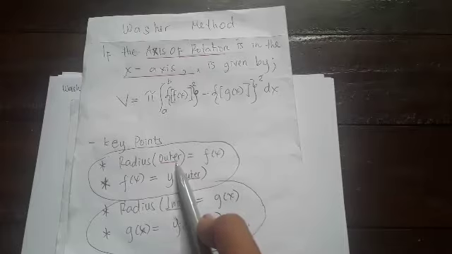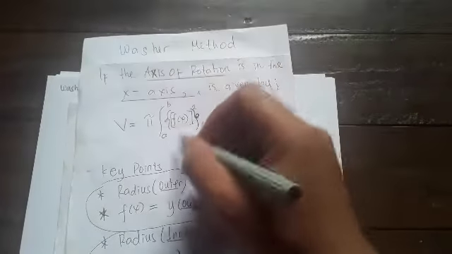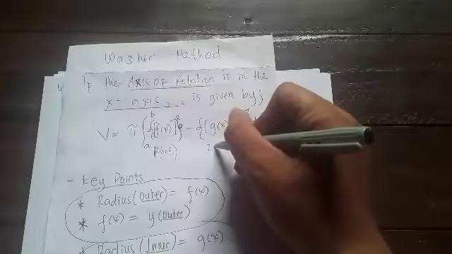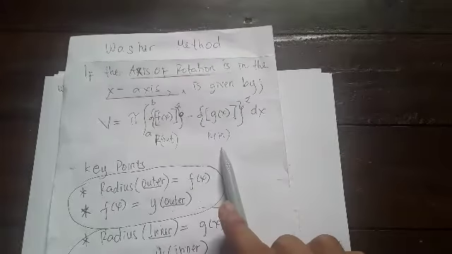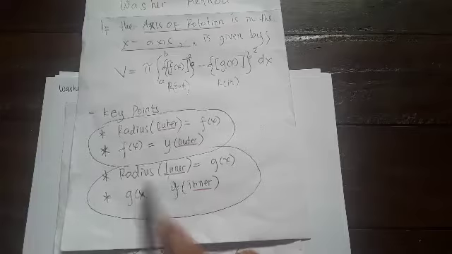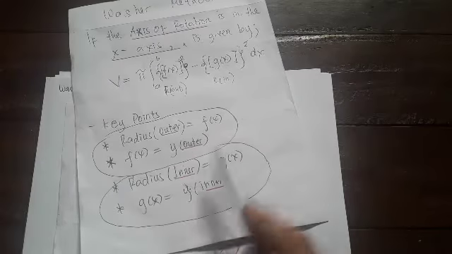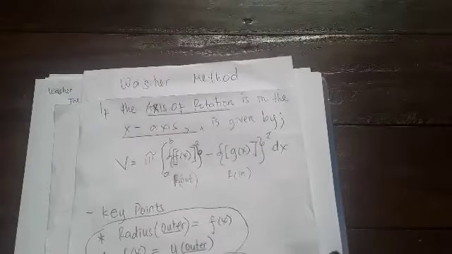For the key points, the outer radius is equivalent to the value of our f of x. We have here minus the inner radius, or r in. So outer radius minus inner radius. The inner radius is equal to the value of g of x, and g of x is equivalent to the value of our inner y. So it is very clear, and let's proceed to the exercises for the washer method.